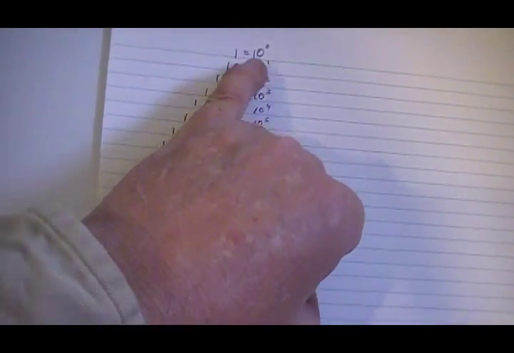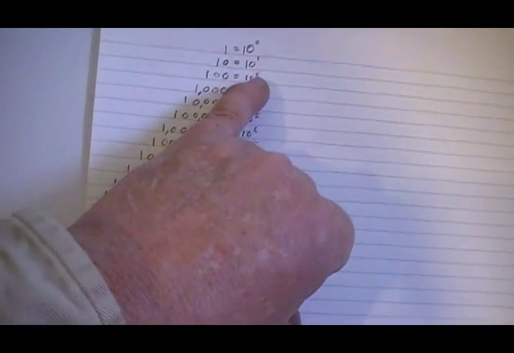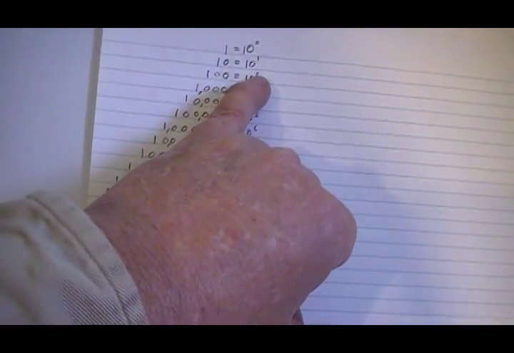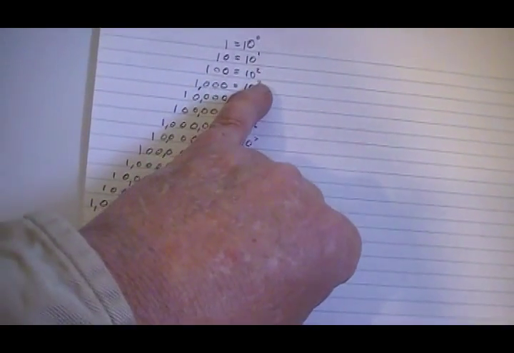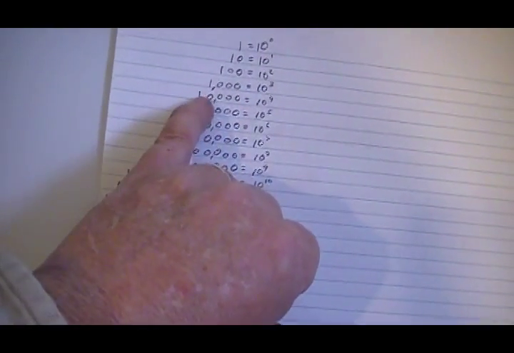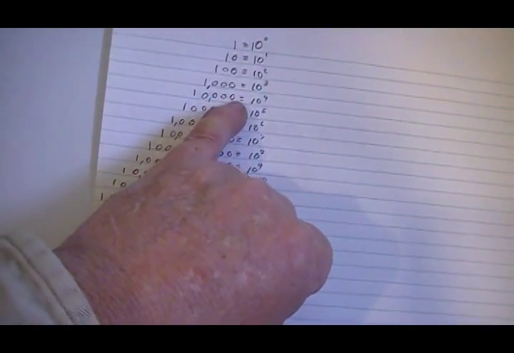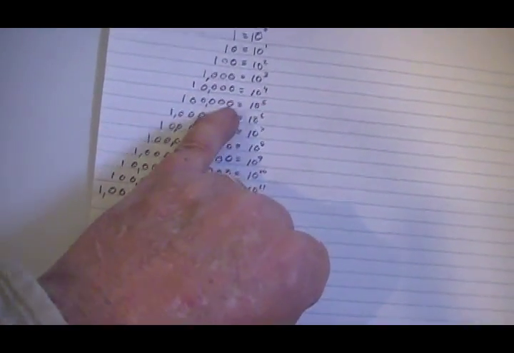0, 1. 1, 0, 1, 1 here. 100, 2 zeros, equals 10 squared. A 2 here, 2 zeros. 1,000, 3 zeros, 10 to the cube, or 3. 10 to the fourth is 10,000, 4 zeros. 10 to the fifth, 5 here, 5 zeros.